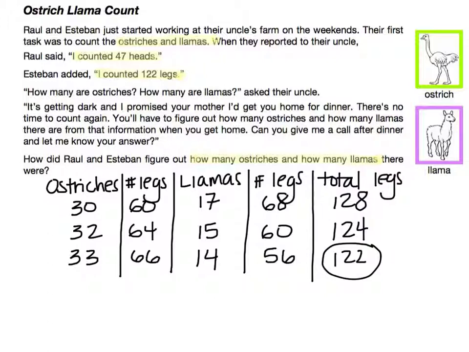So now we know. Uncle, well, they didn't give the uncle a name, but Raul and Esteban's uncle. Okay, uncle, there are 33 ostriches, and there are 14 llamas.